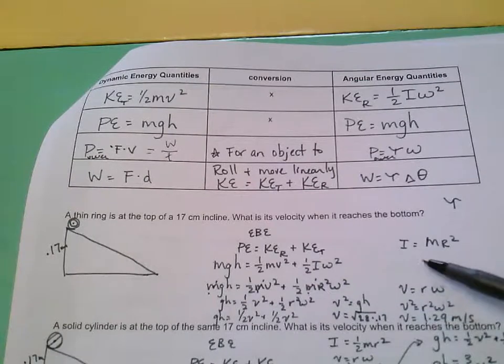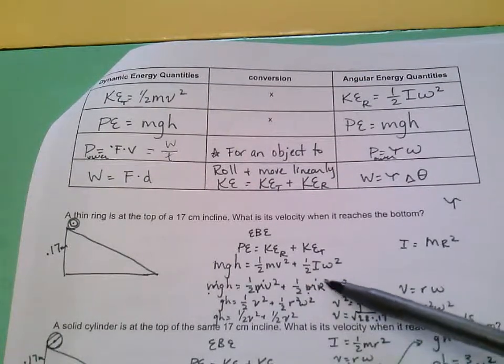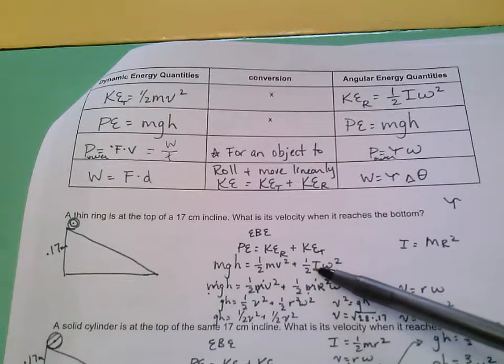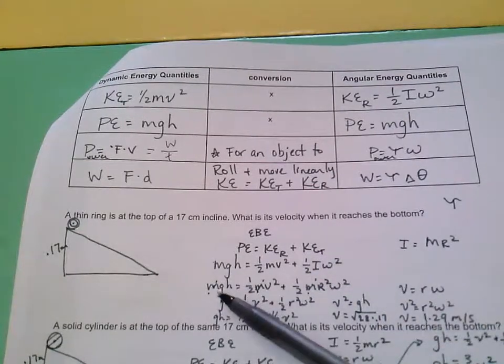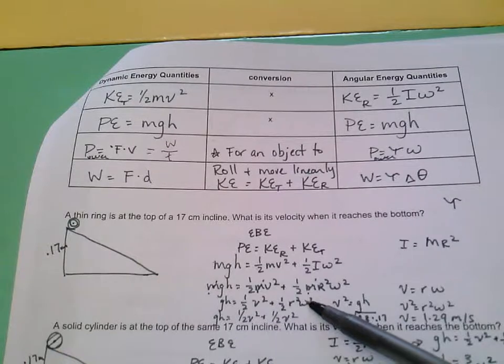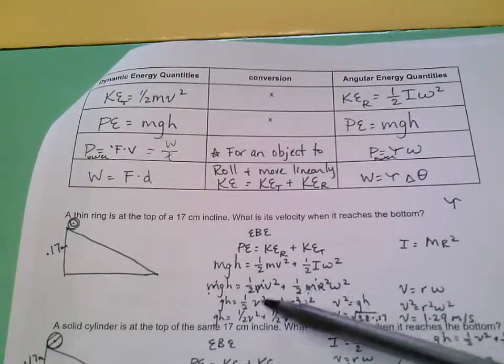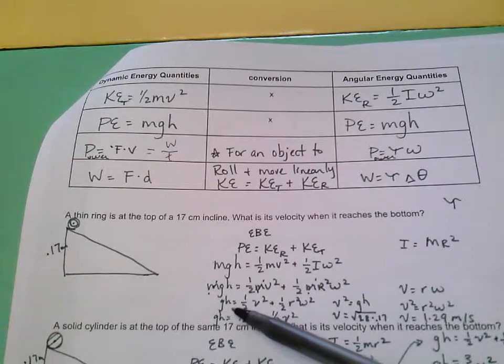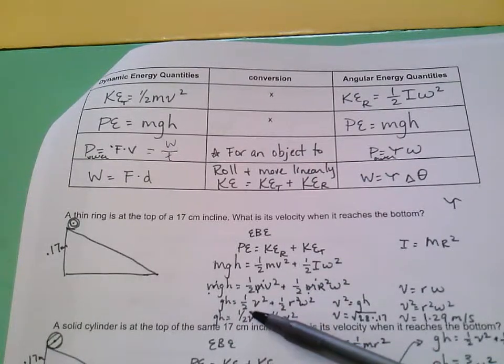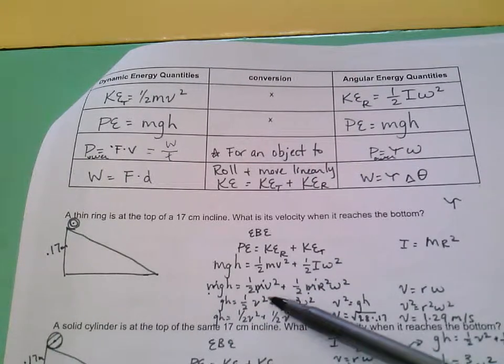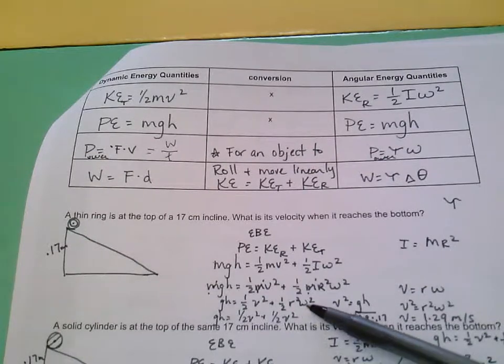All right, you should have pressed play. We have the moment of inertia. It's mr squared. We can plug that in wherever we see the moment of inertia. And that's awesome because that puts mass in every single term. We don't need to know the mass, which is good because we don't have it. So mass cancels. And we're left with this long string of things. And we have a velocity and we have an omega. And that is not helpful.